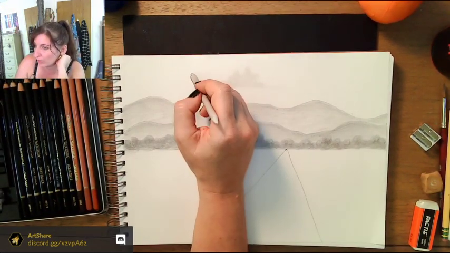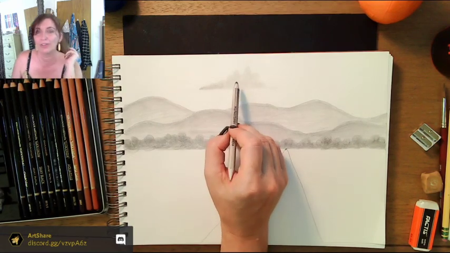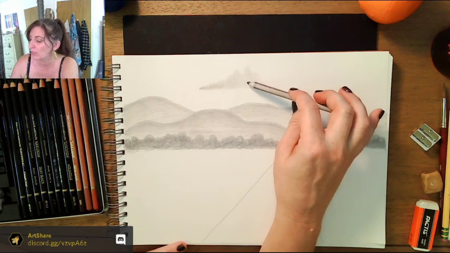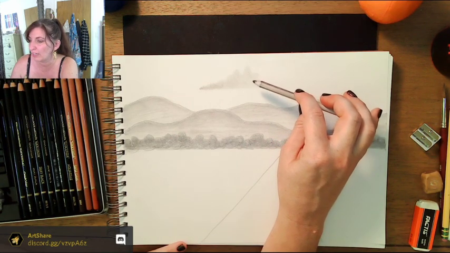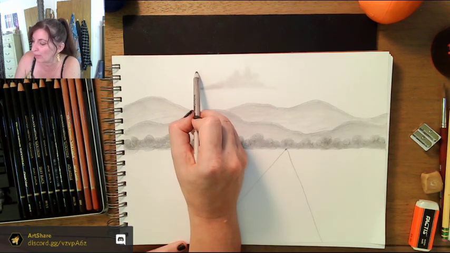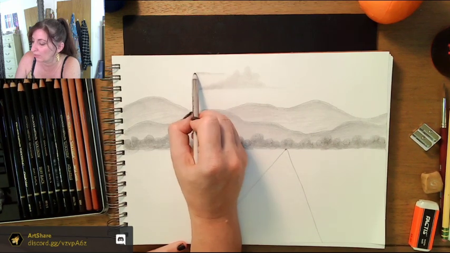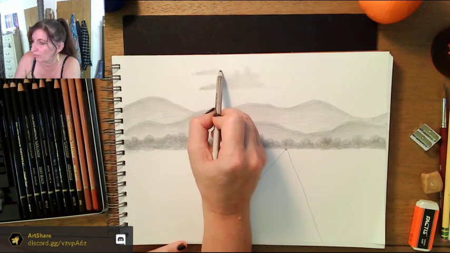Okay, so this is my first, this isn't the whole cloud. This is the shadow of the cloud. We're going to use negative space to create an edge. So let's start first with another cloud behind it. I'm just going to start my little triangle.